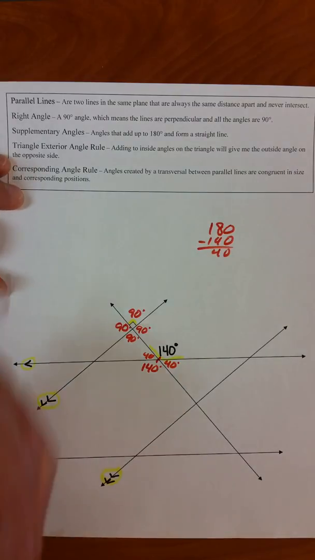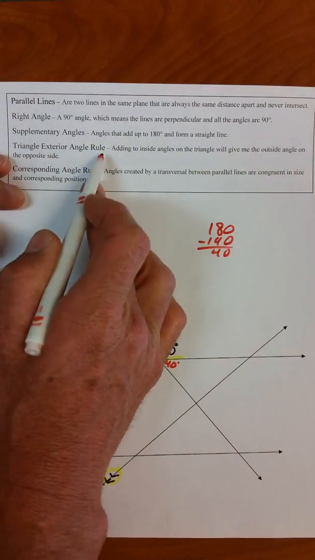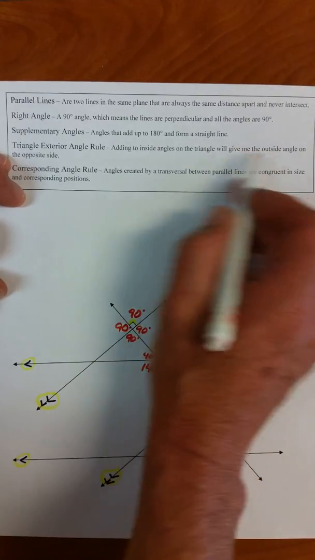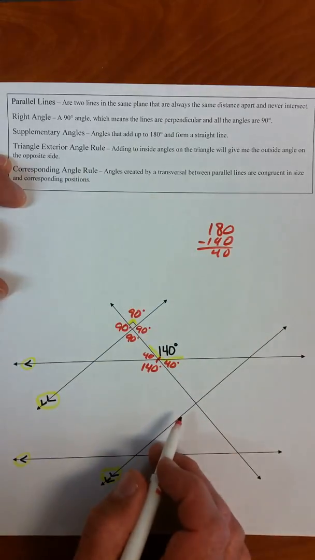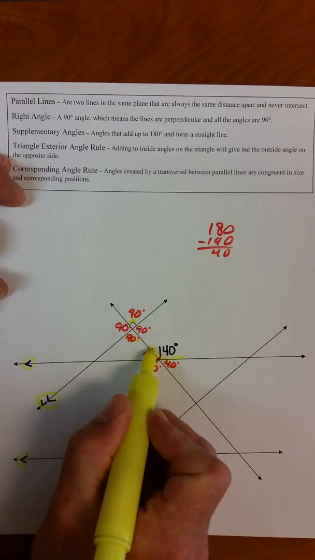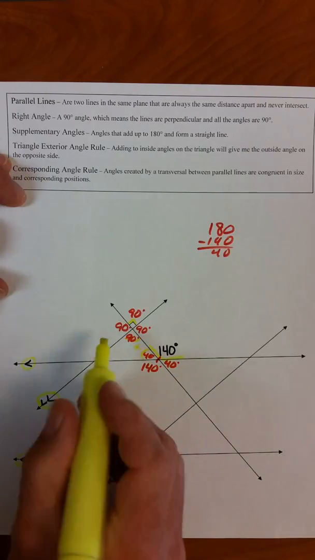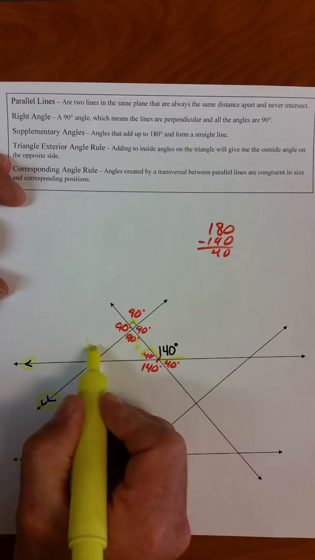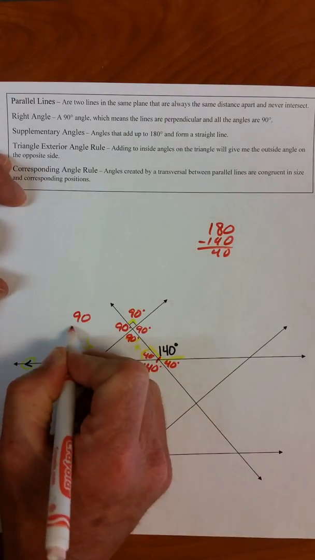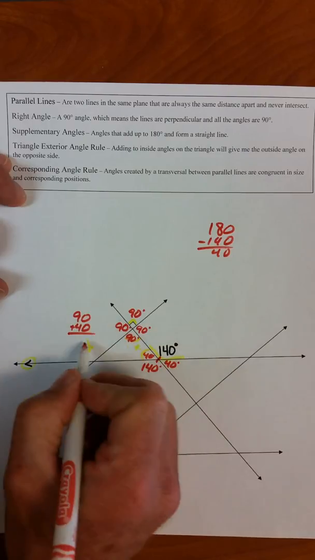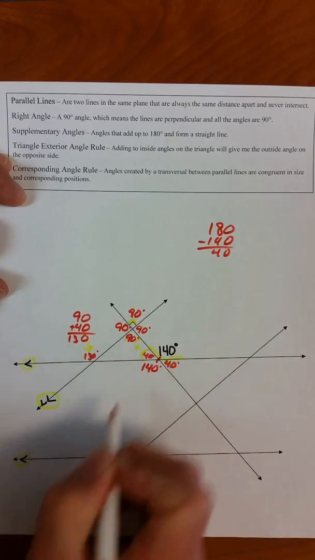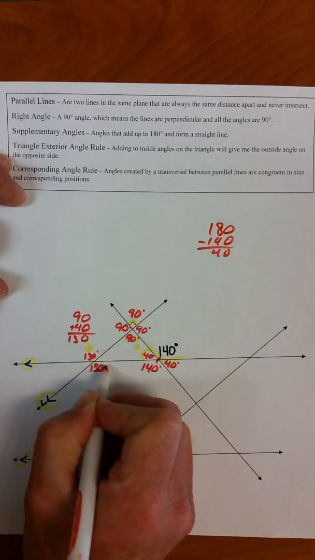And now I'd like to go to the triangle exterior angle rule, which is basically saying adding the inside angles on the triangle will give me the outside angle on the opposite side. So if I add this 90 degree angle and this 40 degree angle together, it's going to give me this outside angle right here. So let me do that really quick. 90 plus 40, which is 130. So this is 130 degrees, and this is 130 degrees vertically straight across.